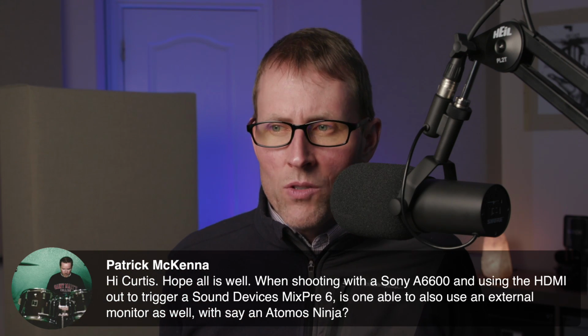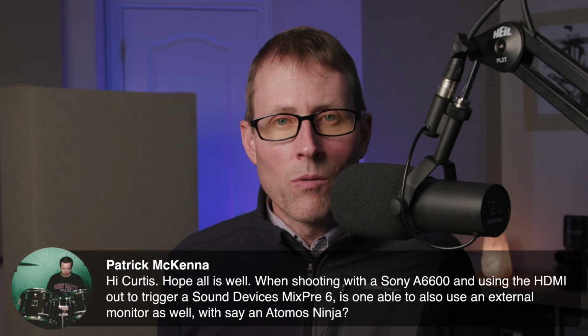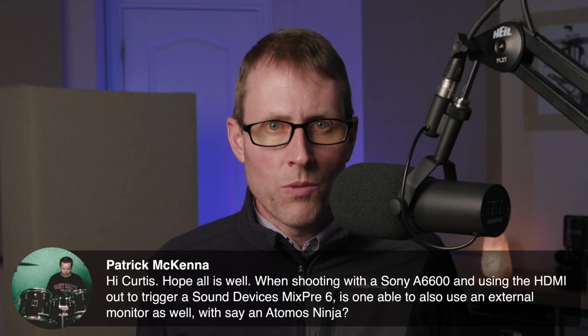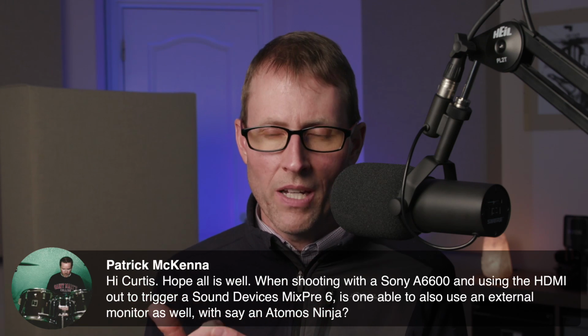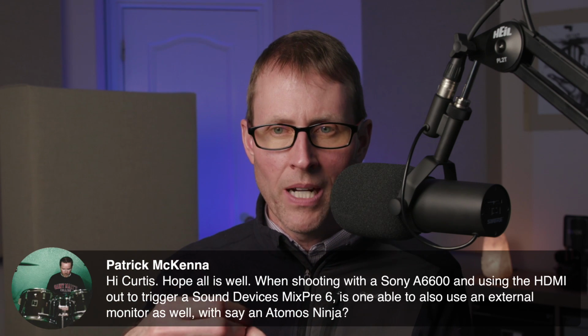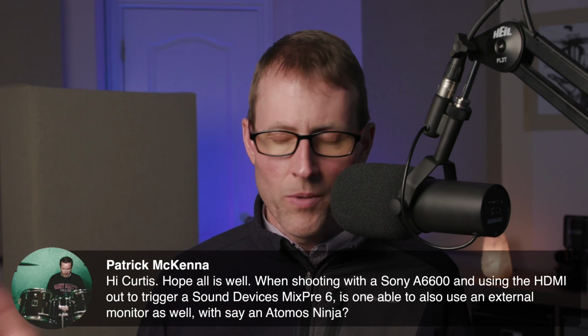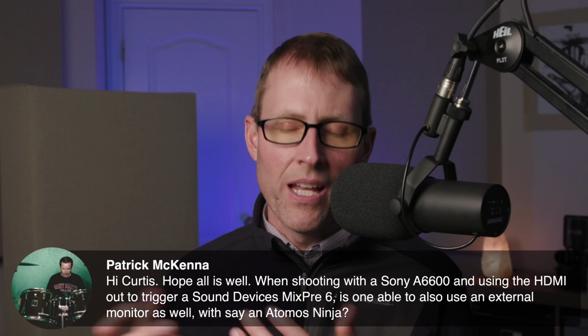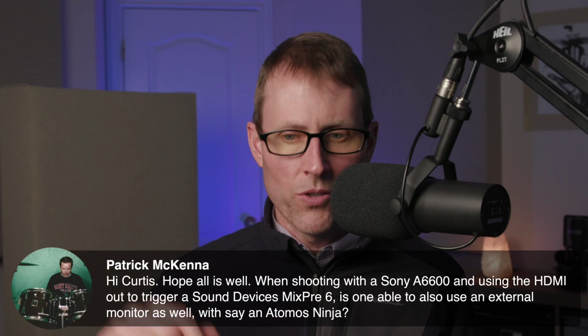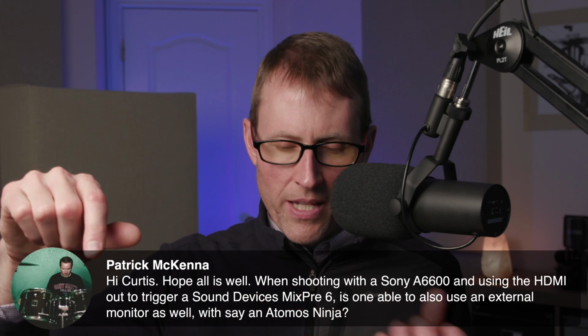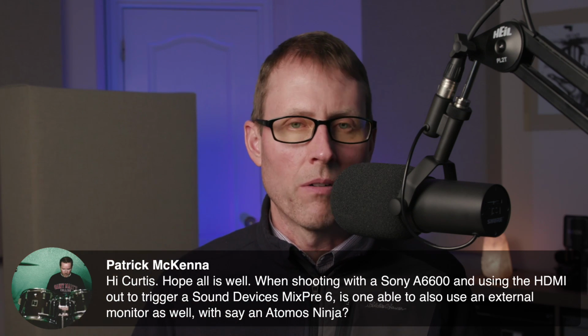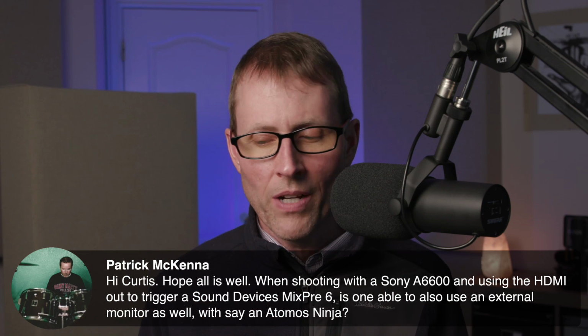But in any case, the people that commented that they did get it working were using active HDMI splitters. So they use an active HDMI splitter, feed the camera's HDMI into that, and then one feed out to the Atomos recorder, a separate one to the MixPre. And then they got the triggering working across the board. So they could press record on the camera, the Atomos would start recording, and the MixPre would start recording. So that was the only solution that we've found so far.